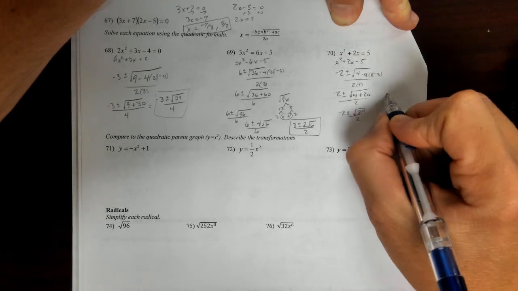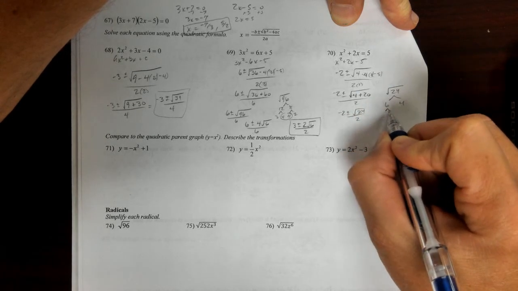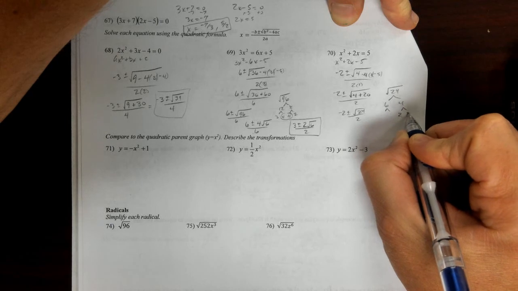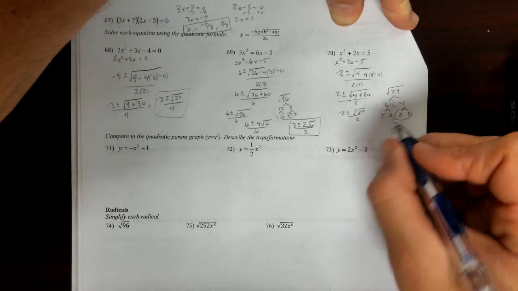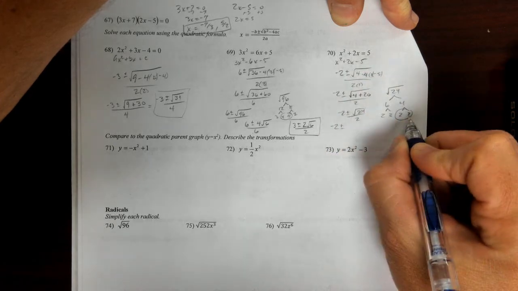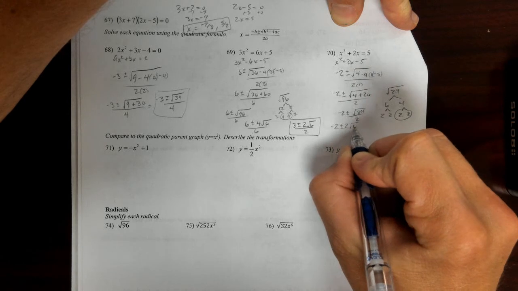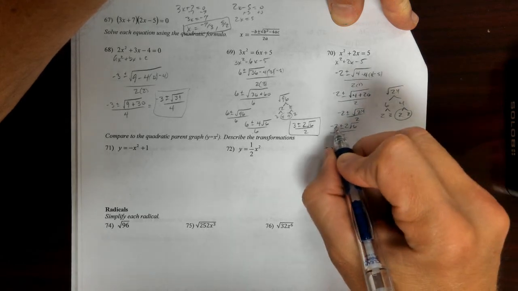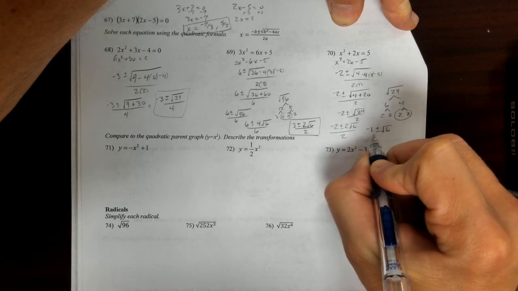So we can look to simplify 24. 6 and 4. We know that reduces to 2 and 2. That reduces to 2 and 3. So we have a pair of 2's that comes outside. So this becomes negative 2 plus or minus the square root of 24, which reduces to 2 square roots of 6, over, still over 2. Now all those are divisible by 2. So we get negative 1 plus or minus the square root of 6.